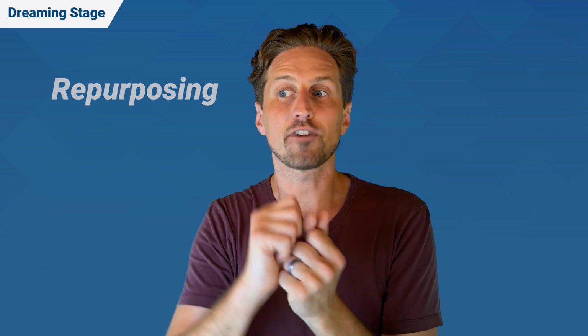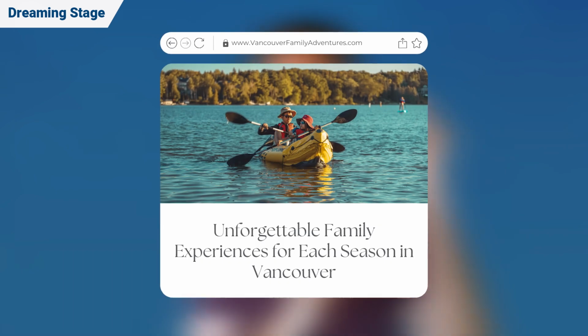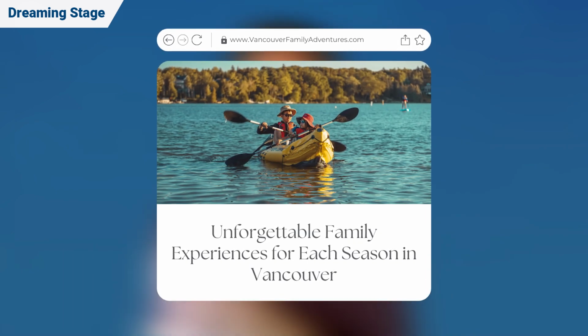We can transform that blog post into Facebook carousel ads that are targeting parents who are visiting Vancouver. Again, we're not creating that content from scratch. We are repurposing it and finding a new way to get it in front of our ideal target guests. I would also encourage you to publish unforgettable family experiences for each season in Vancouver.